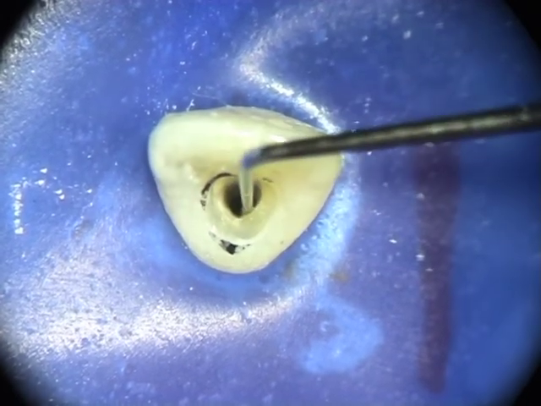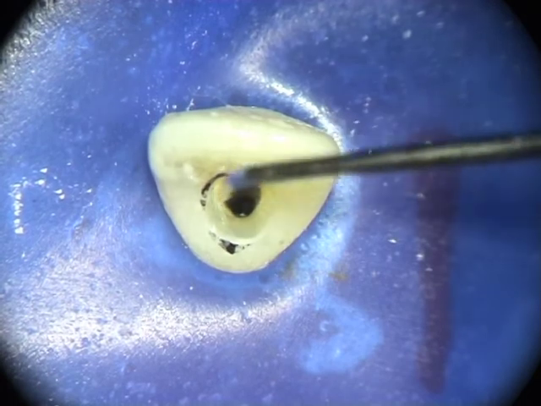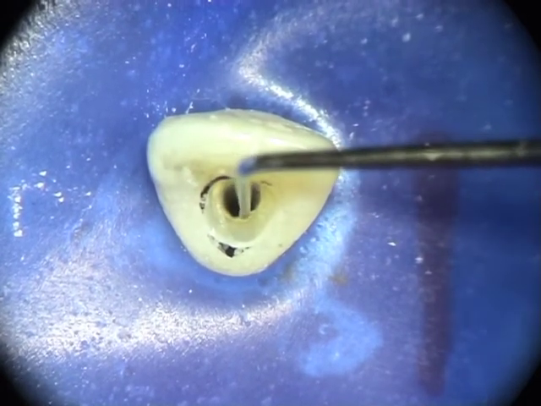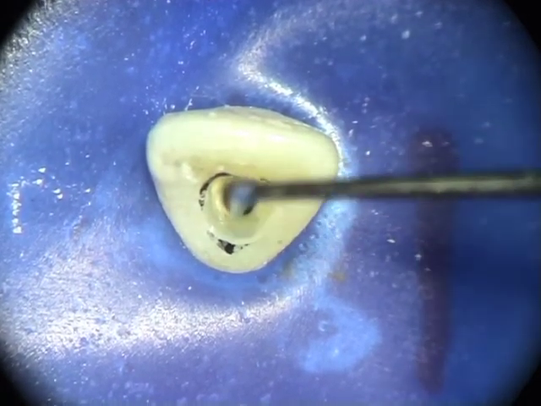When the access cavity is probed, it should be a smooth funnel from the surface of the tooth into the depths of the root canal.